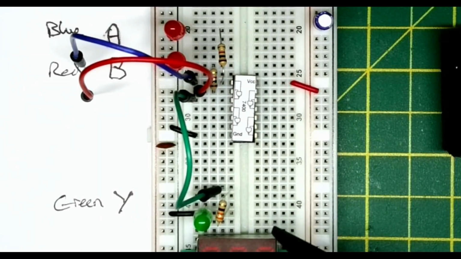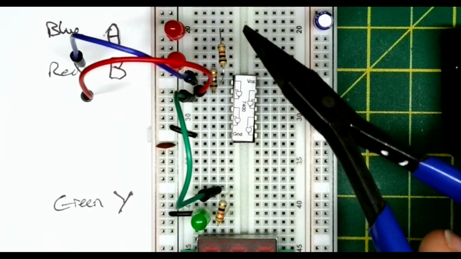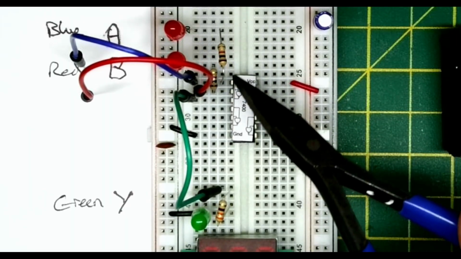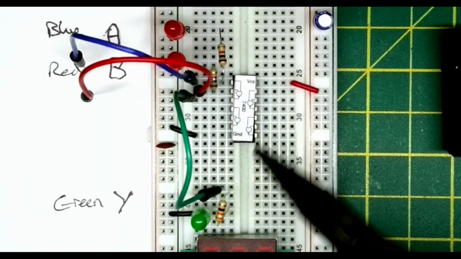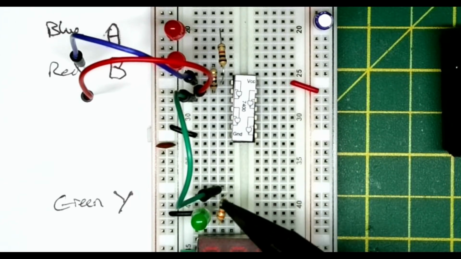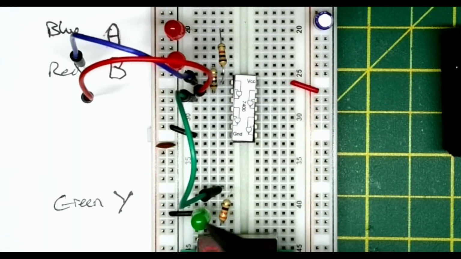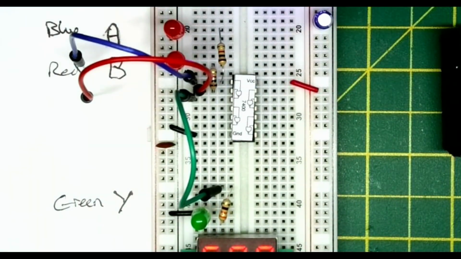So when we switch this on, we wouldn't expect the green LED to come on because a 1 and a 1 gives a 0. The LEDs are tied to the input pins through 1K resistors, and then for the output, because it isn't quite as high as 5 volts, we've got a slightly lower value resistor, 330 ohms, that drives the green LED. So let's turn it on. You can see the output LED does not come on by default.